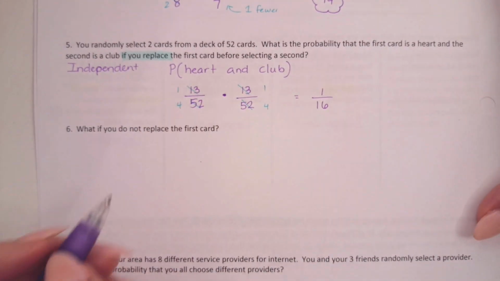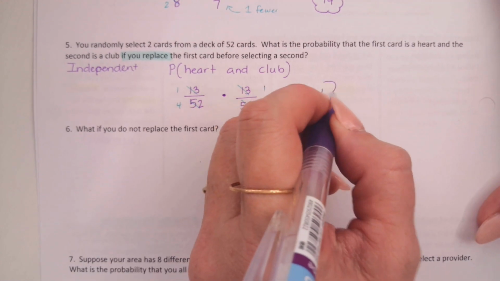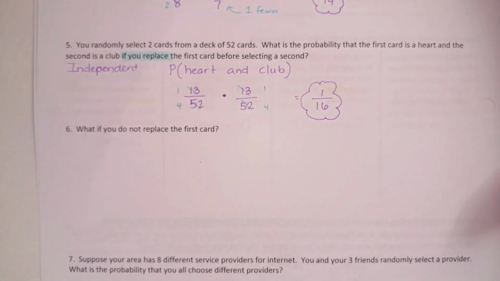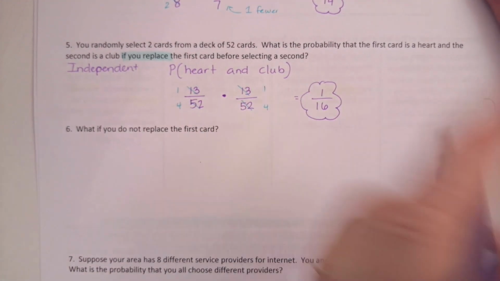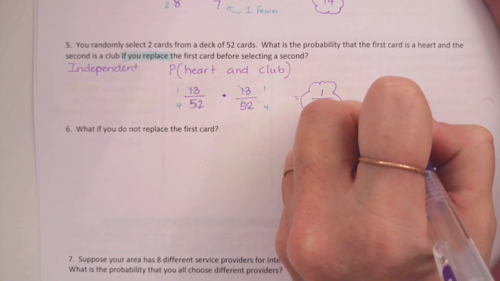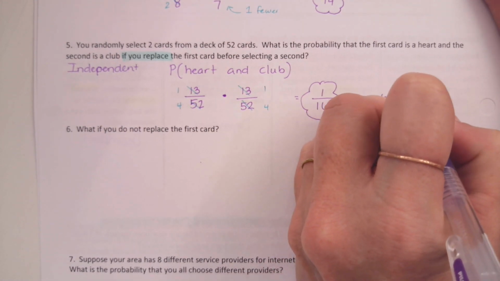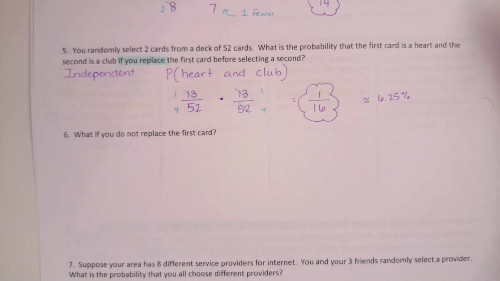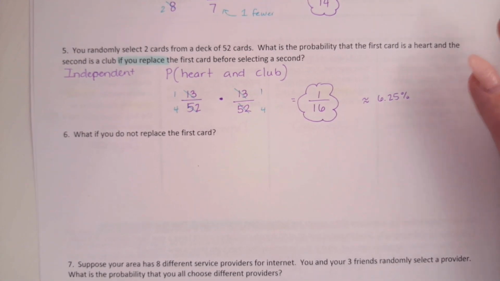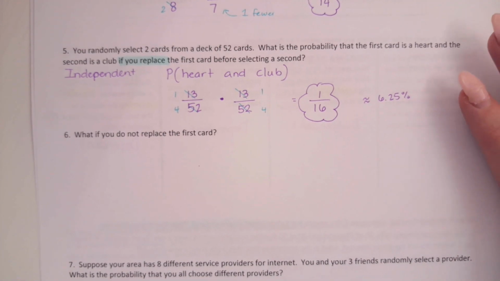Is that low just because there's a lot of cards? We'll say that 6.25. Actually, it's not approximately 6.25%. It's exactly 6.25%. Okay. And then what if we don't replace the first card?